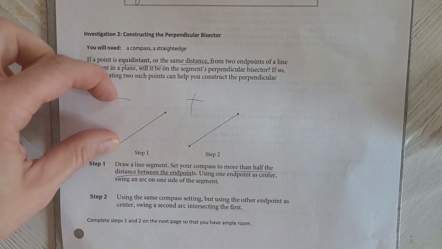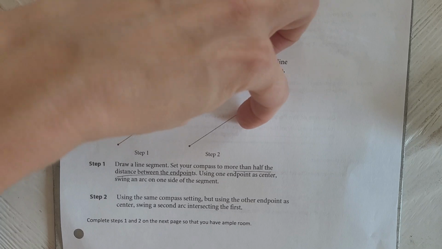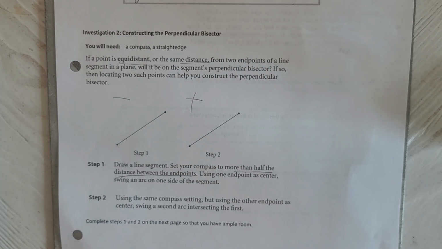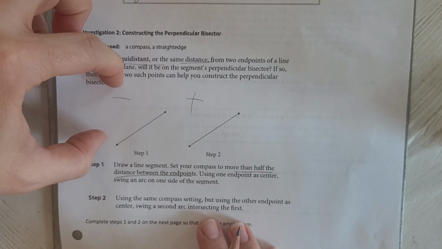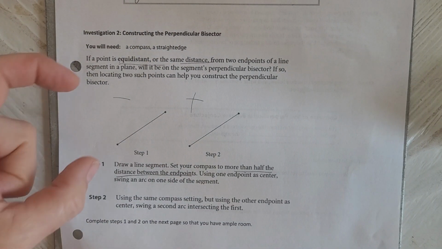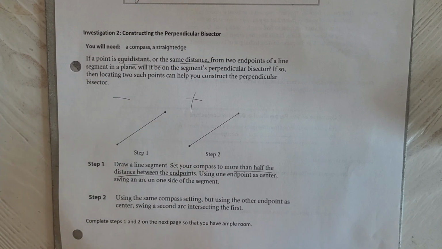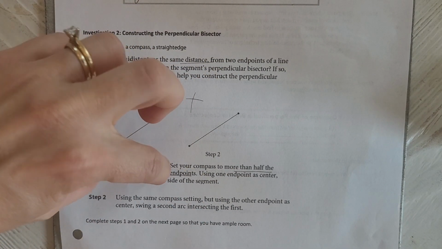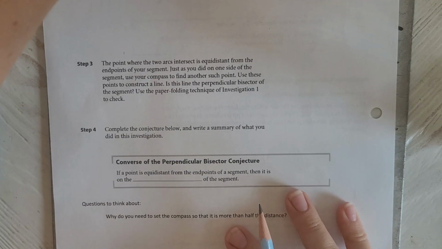Then we're going to do an arc strike from the one endpoint, and then we're actually going to flip and do an arc strike from the second endpoint. But we have to do that above and below the segment. So what I normally do is make the arc strikes above and below from both endpoints. Well, one at a time, but I do above, below, and then flip. So let's take a look at that. Here we go.